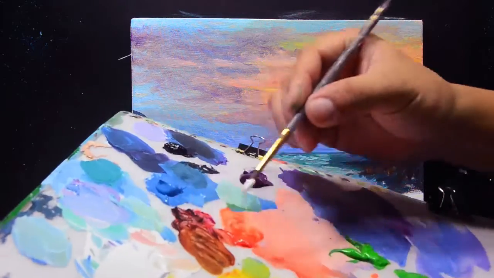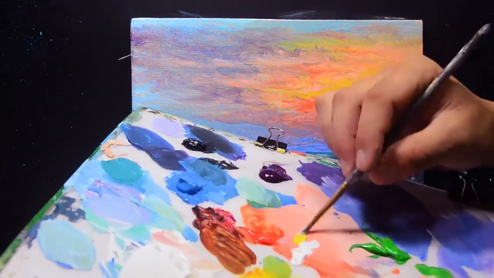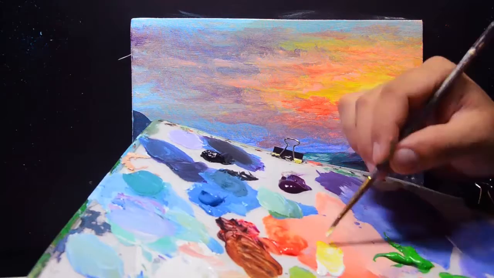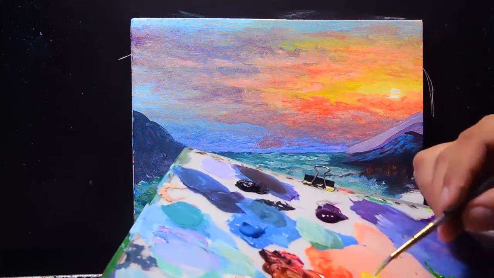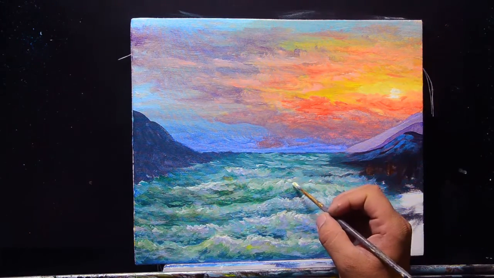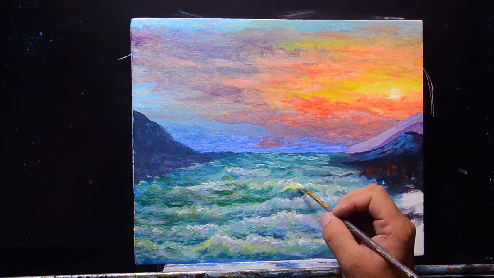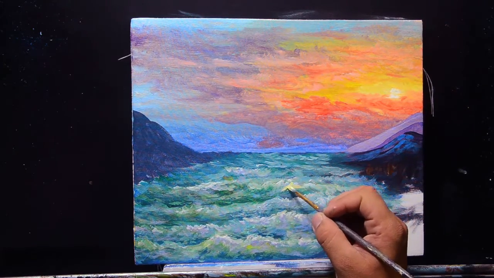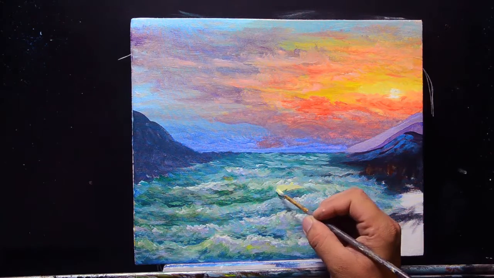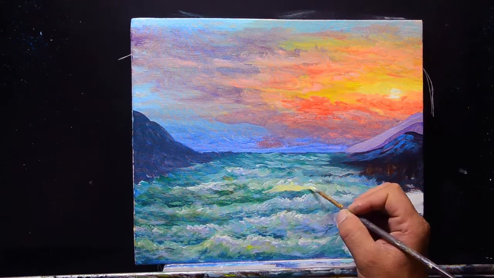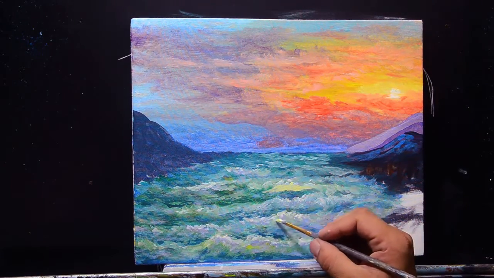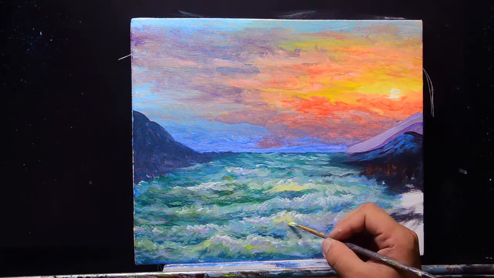Then I'm going to mix the color of the yellow and the titanium white. I'm going to select the waves that I'm going to add this color to. Selecting the waves, not everything here. I'm going to paint this color or the lighter yellow. Just selecting here.